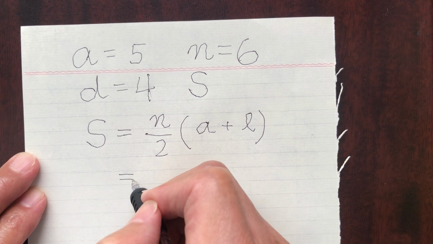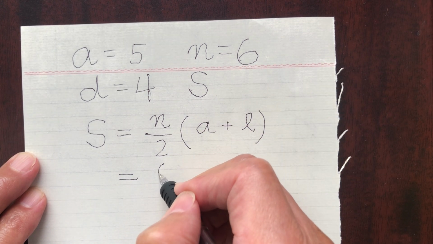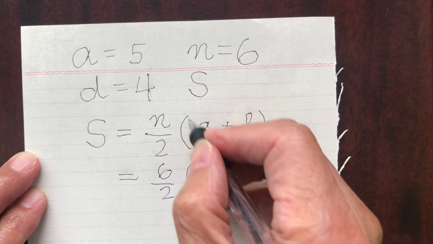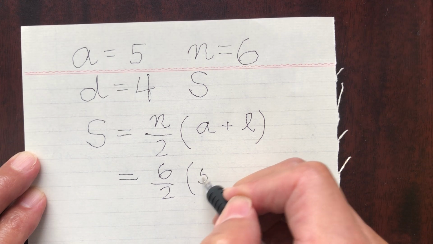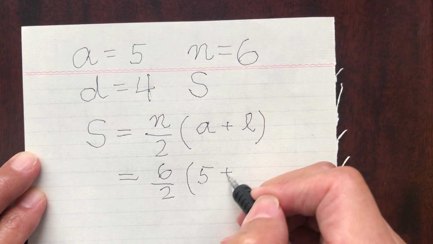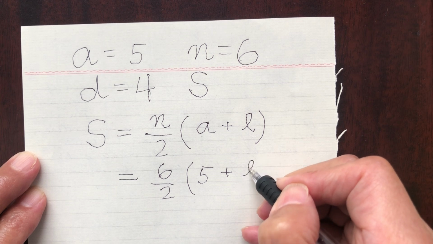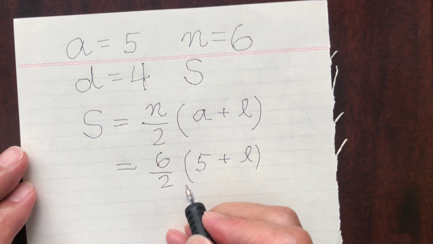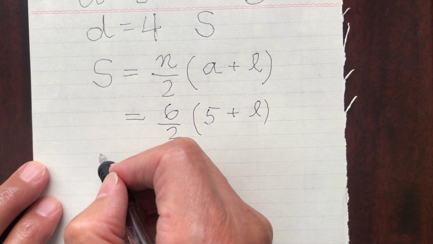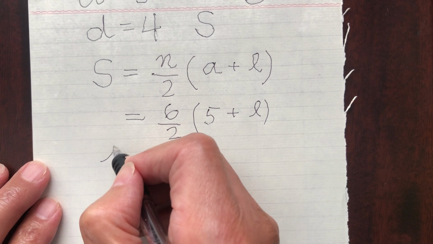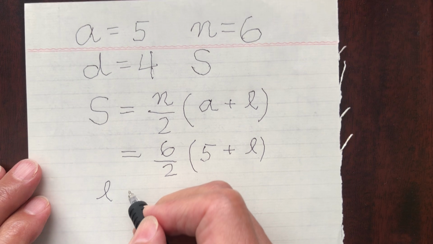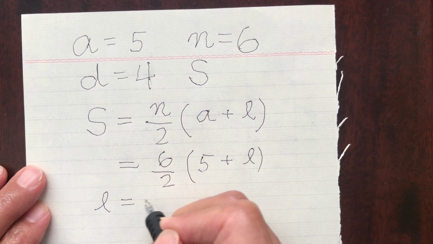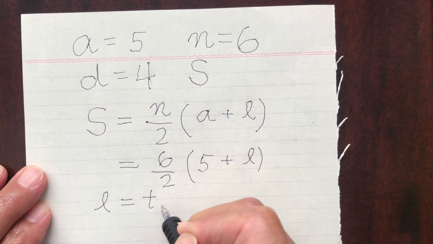So I have N is 6. A is 5. I don't know the last term. So I need to find the last term, then I can find S. So I go ahead, find the last term. The last term, L. Because you have a total of 6 terms, L is term 6.